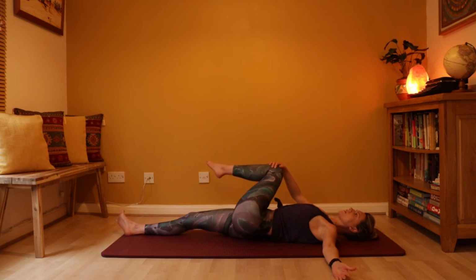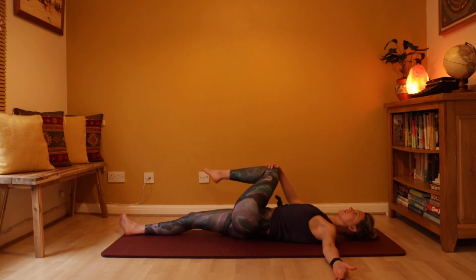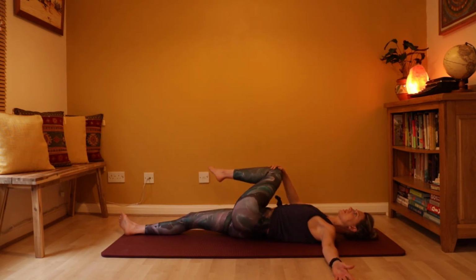Breathing out to take it across. Breathing in to return. Just being really gentle with this. You're trying to coax your body into it. Not forcing, never pushing your body when we're going for rehab.